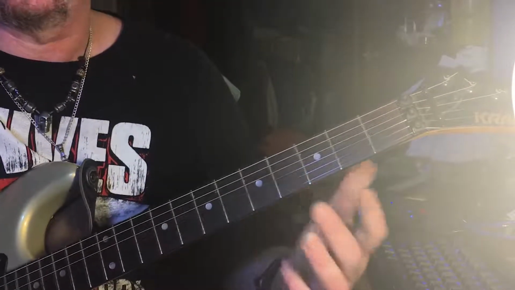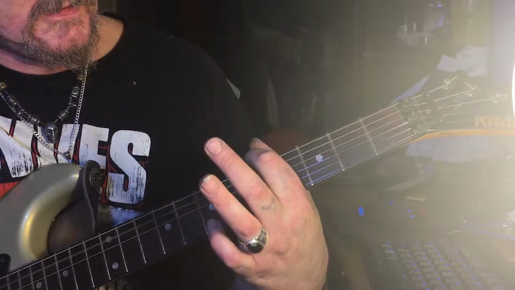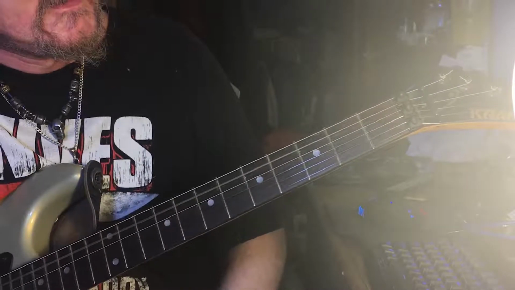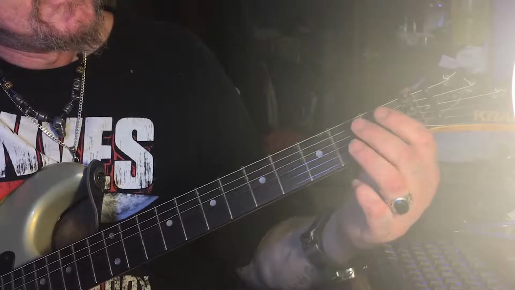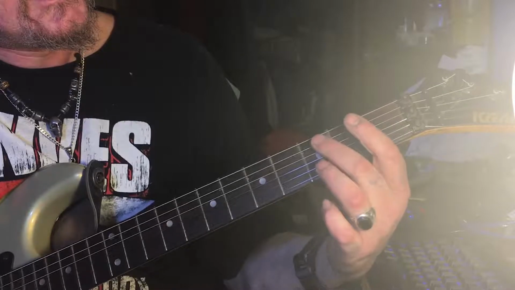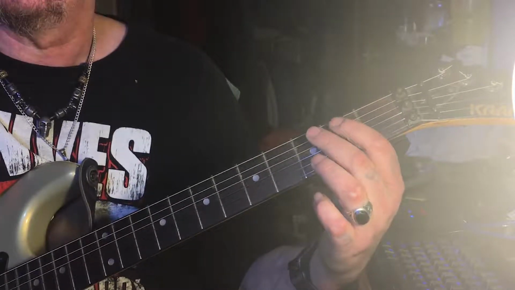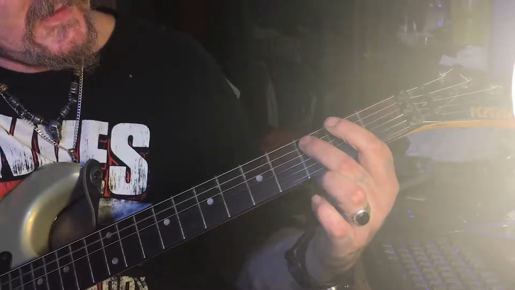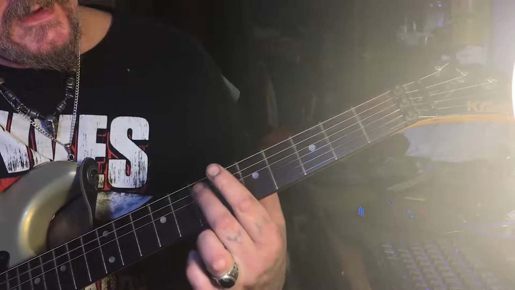So that's why when you see people tuning like this, that's because once you get to the 5th string, then it's A. So A, then you skip a fret, B, then half step to C. Remember, B and C is a half step. So A, B, C, D, E.